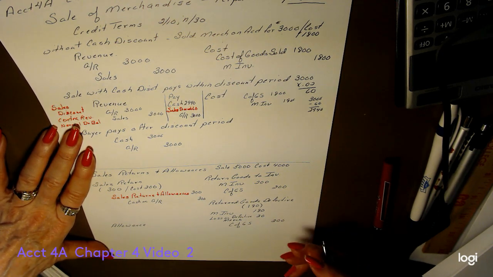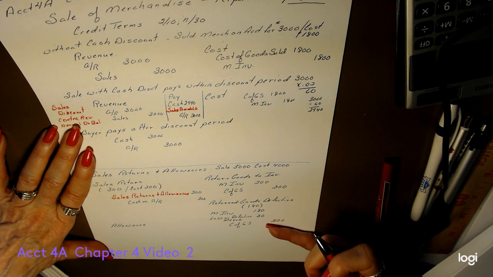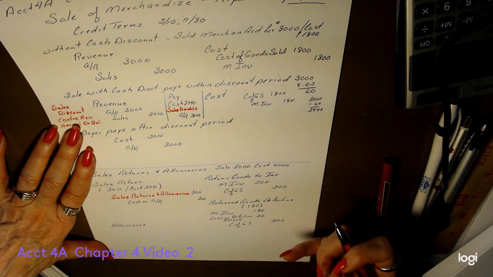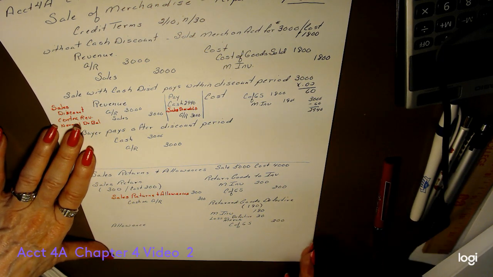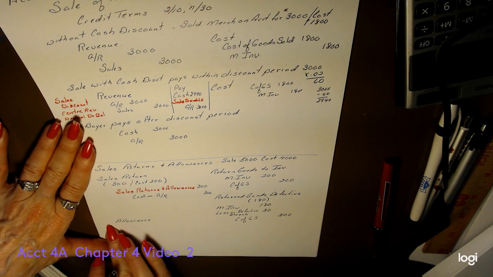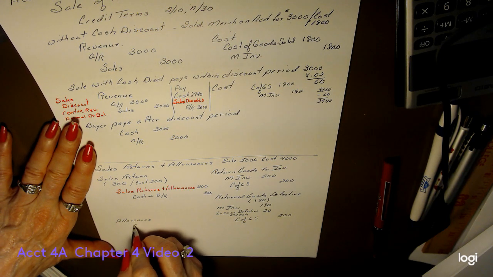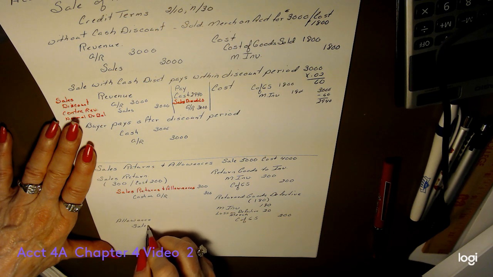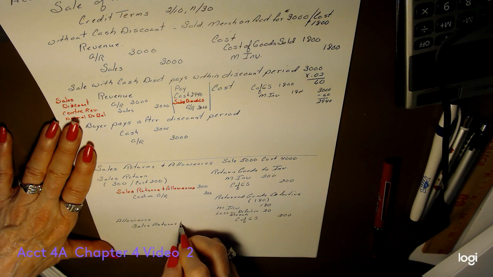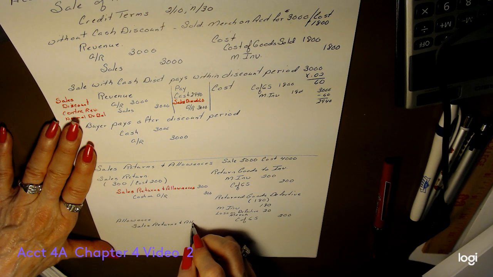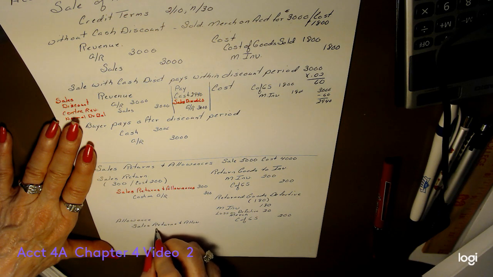Okay. And what this does is it puts it back in merchandise for what I thought. The cost of goods sold is reduced, and then we have a loss on the sale of the merchandise. It's like anything else. If we have an allowance, then basically we're going to debit our sales returns and allowances and credit cash or accounts receivable.